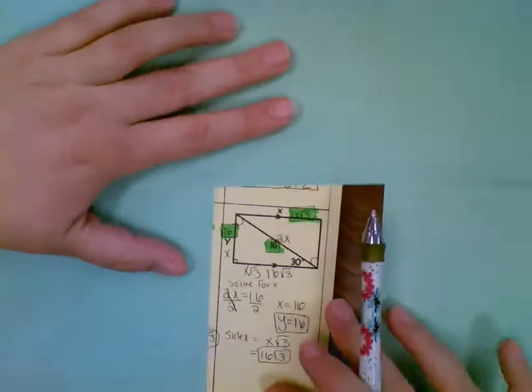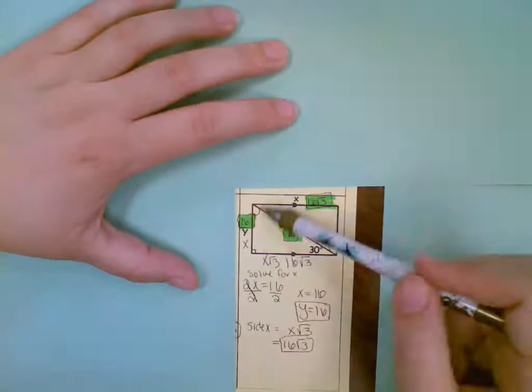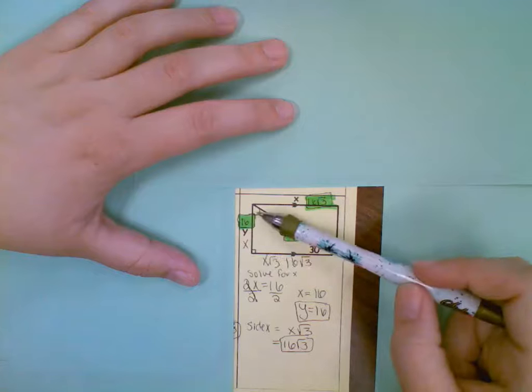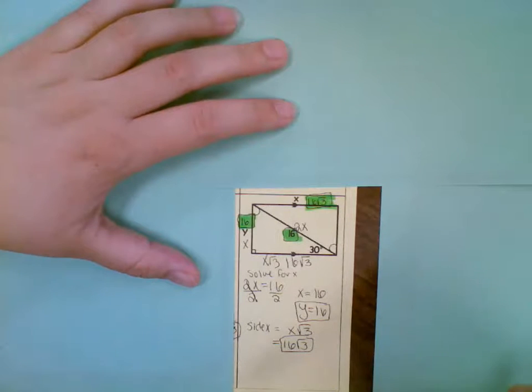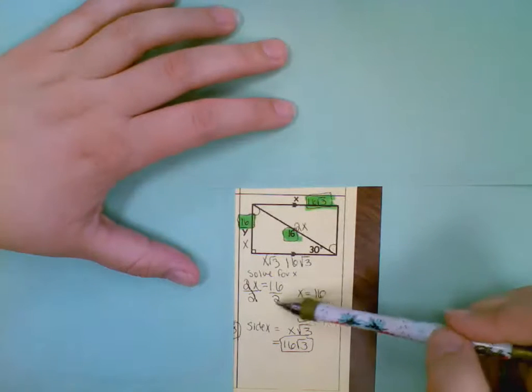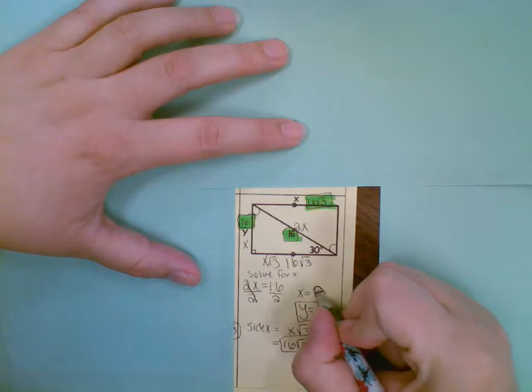So for our last example, they tried to confuse you on this one too and gave you a rectangle. But we have side 30 and 90, so that has to be our 60. So plug in our formulas on each of our sides. We were given the hypotenuse, the 2x side, so we can solve for x. And we get that x is equal to 8.